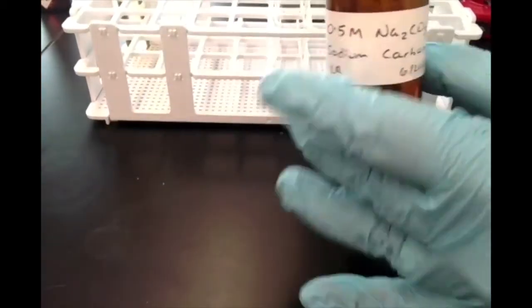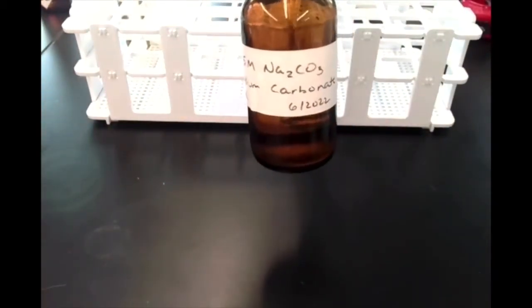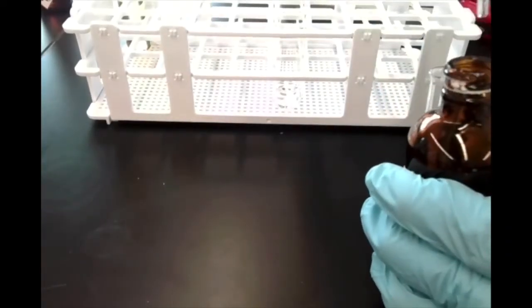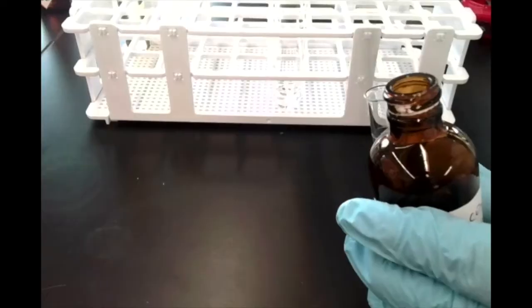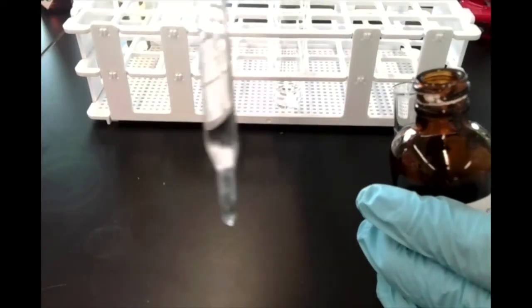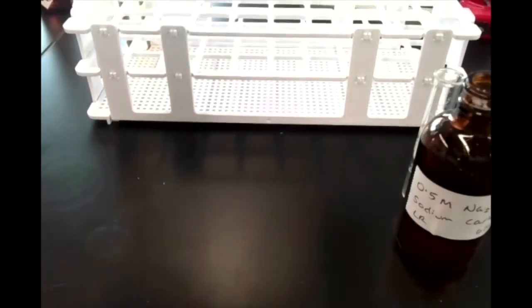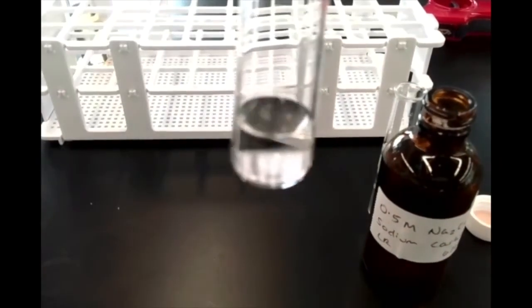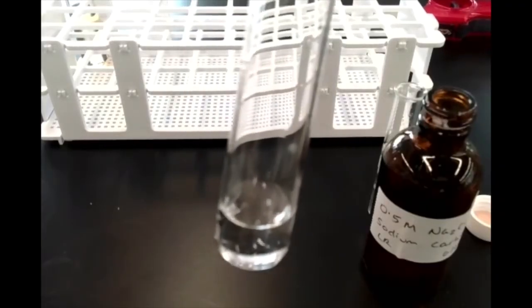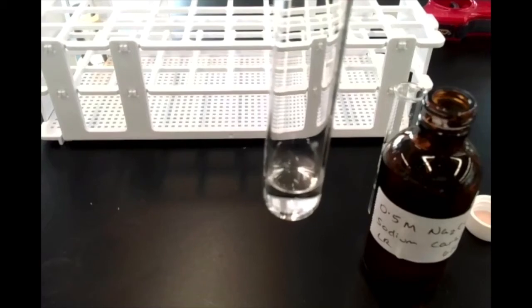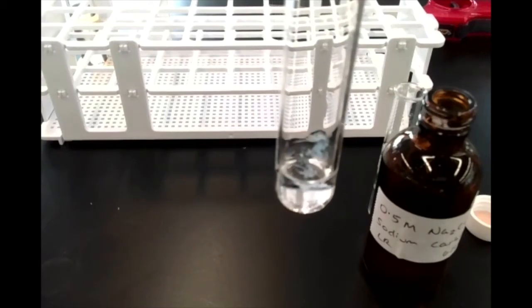And here we have sodium carbonate, right? Which I'll take some in a dropper bottle, and you'll observe it's also a clear, colorless solution. Okay, so I'll tell you what, I'll hold this up a little bit closer to the camera so you can see it happening. But here is what happens when we add a few drops of our sodium carbonate to our calcium chloride.